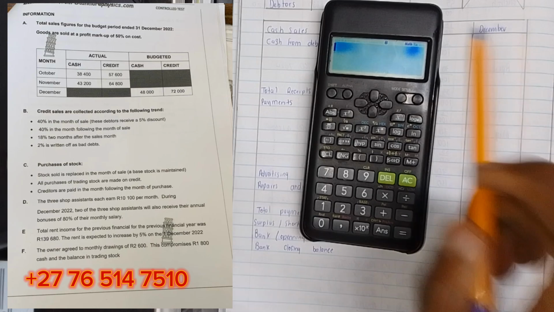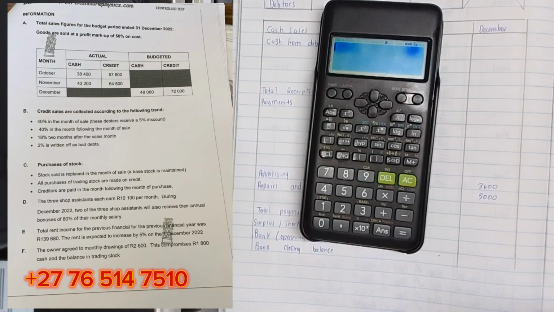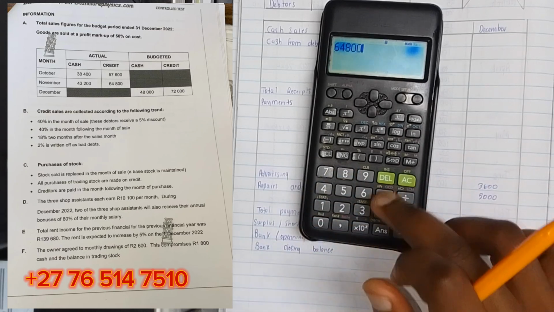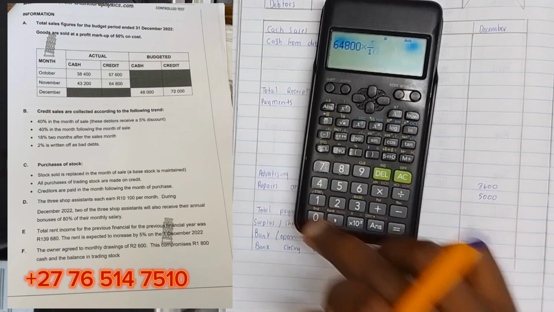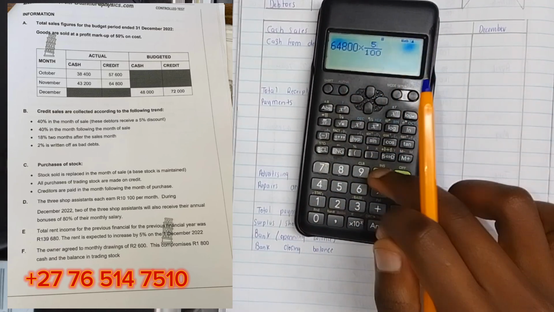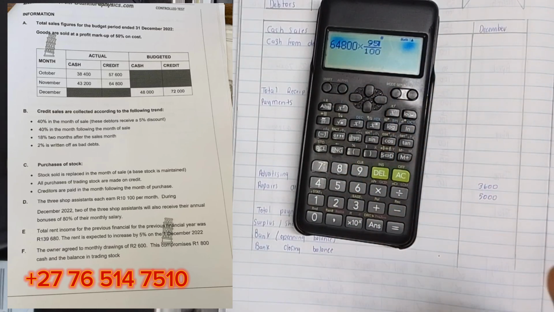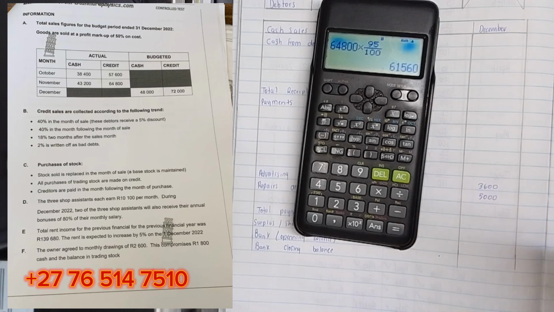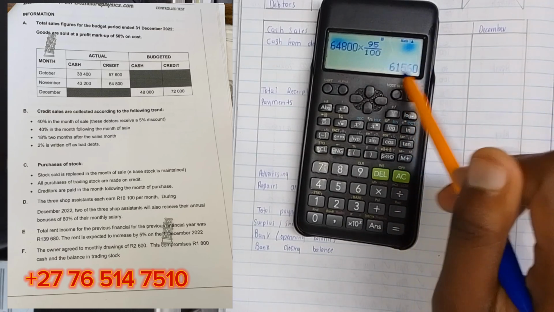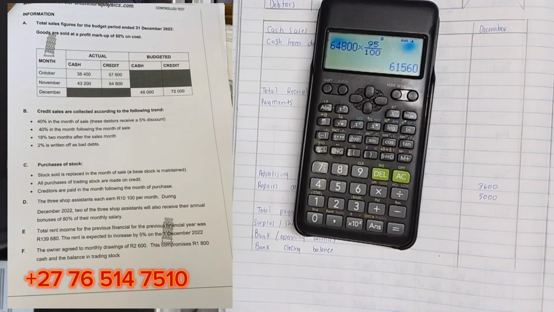And then we're moving on to November. They say 40% in the month of sale. These debtors receive a 5% discount. So we'll start with 64,800 times 5 over 100. So let's just say times 95, because it's less 5%. So this is the amount that these debtors are going to pay because they get the 5% discount.